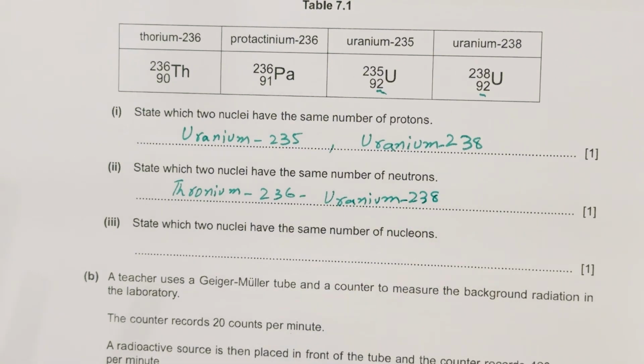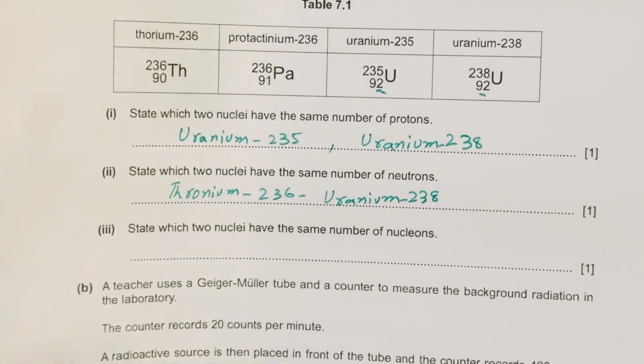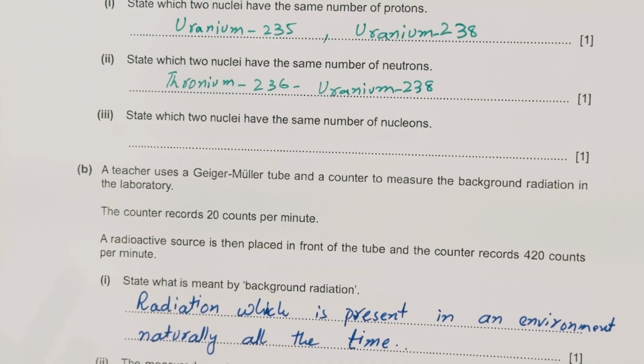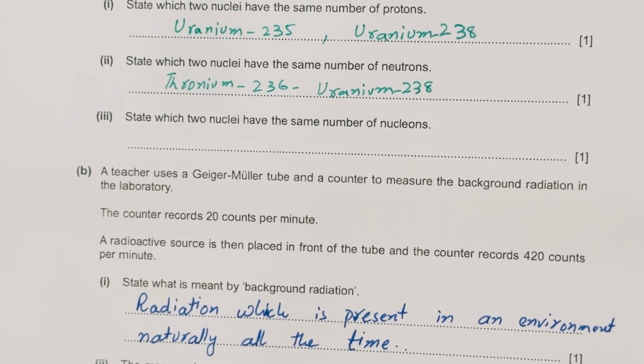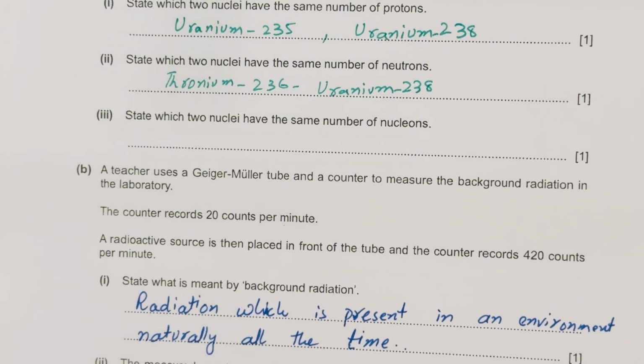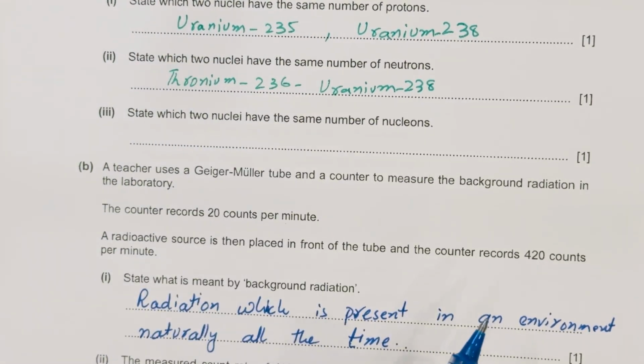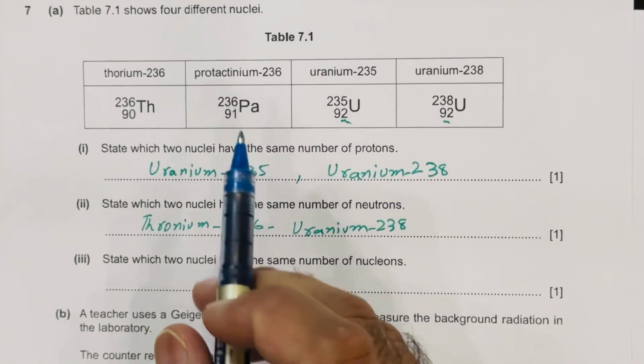Again, very simple. Moving to the next one: state which two nuclei have the same number of nucleons. Thorium 236 and protactinium 236 have the same number of nucleons. You can see 236 and 236 over here.